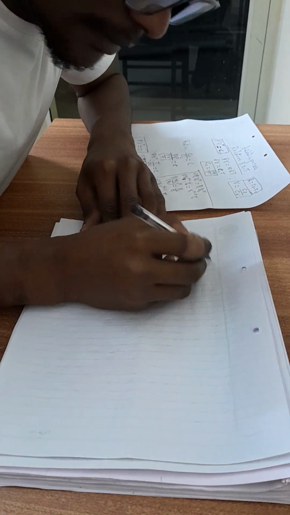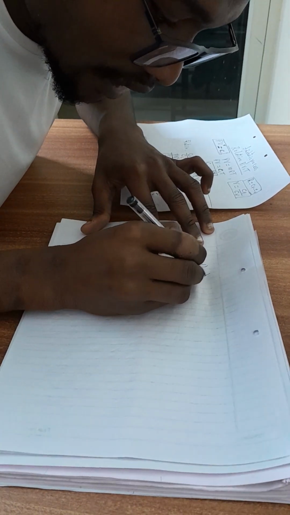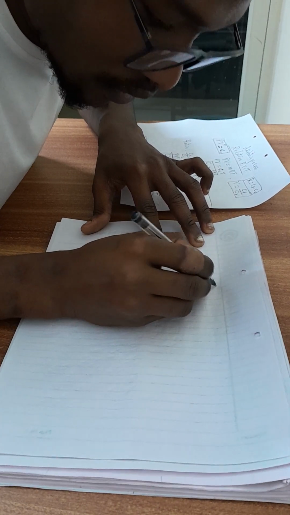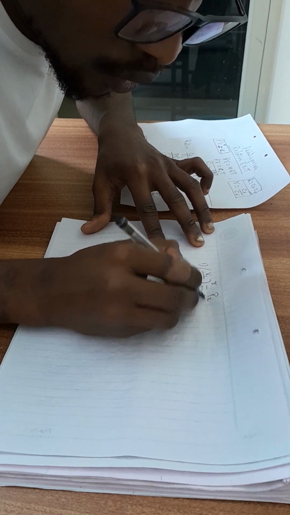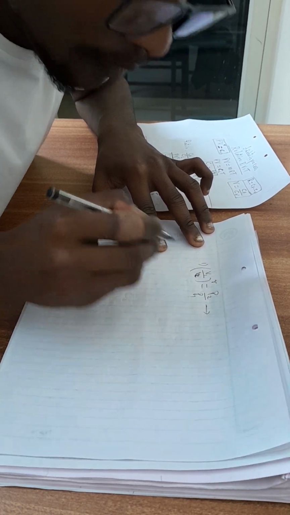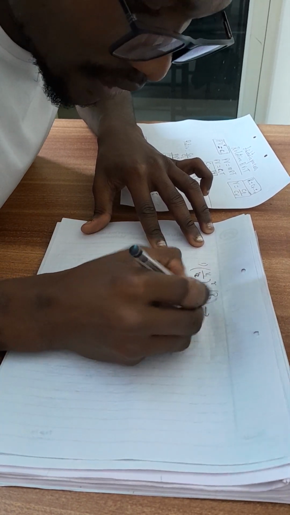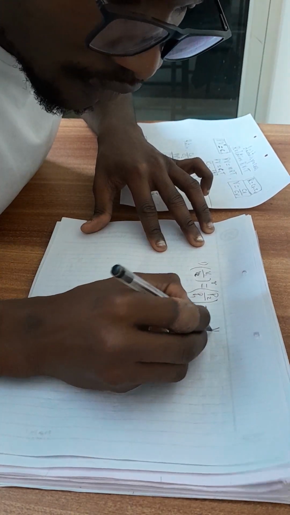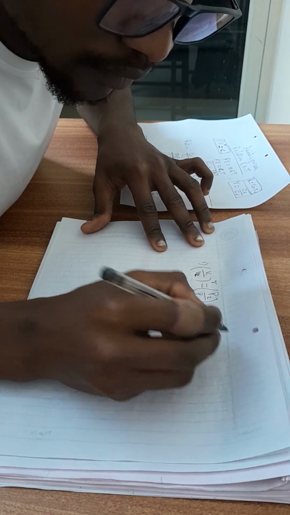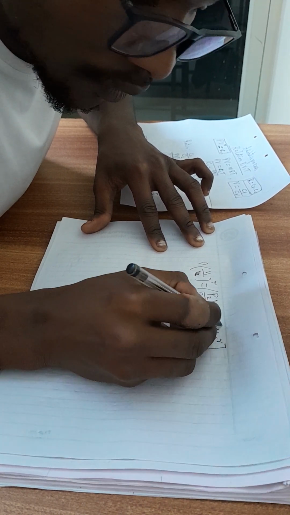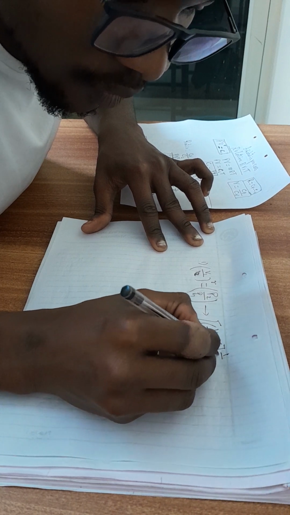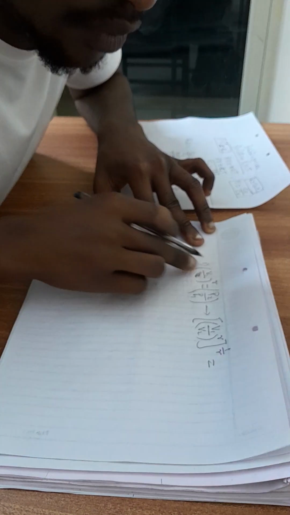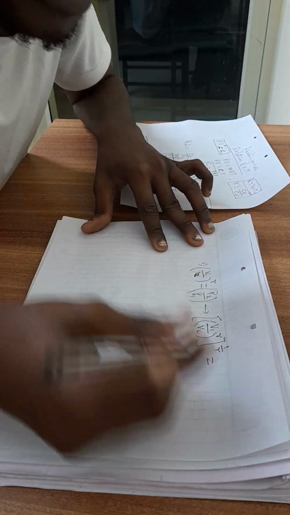Now that I know V1 upon V2 raised to gamma is P2 upon P1, I will put 1 upon gamma in the exponent, because I want only V1 upon V2 to substitute in the second equation.